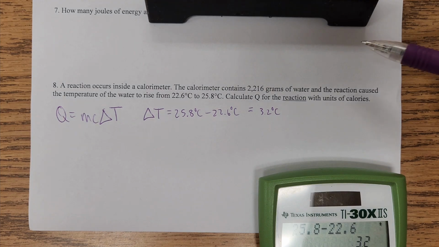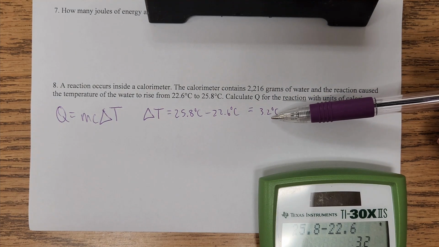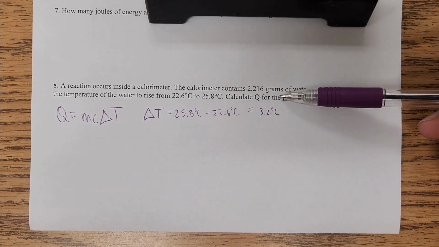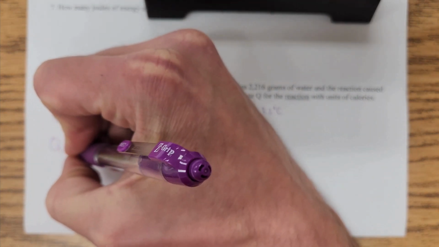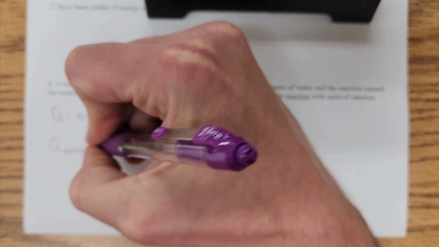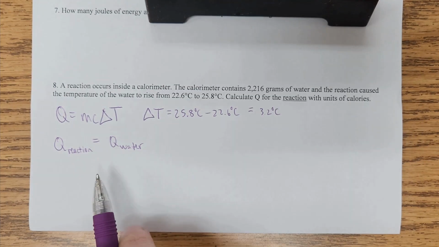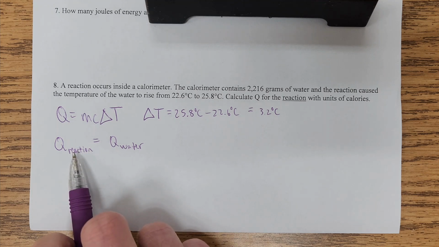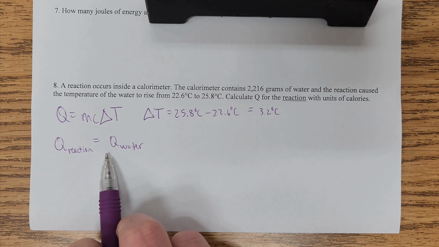So how are we going to deal with this? If the temperature went up, it's because the water absorbed energy. We're going to note that if we want to calculate Q for the reaction, it's going to be the same number as Q for the water. So the water is absorbing all the energy that the reaction loses, or if the reaction were to gain energy, it would all be sucked out of the water. So they're going to have the same numerical value.